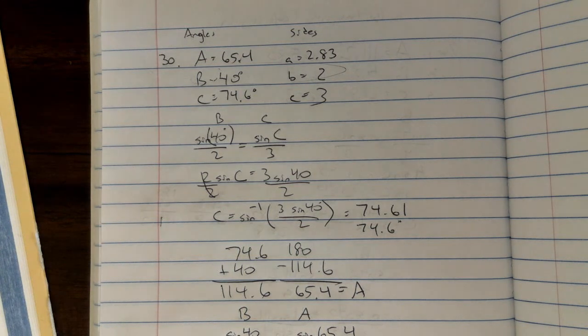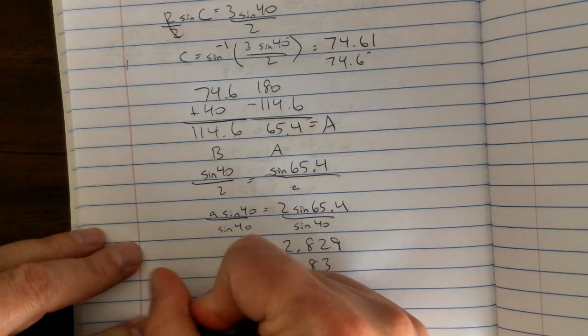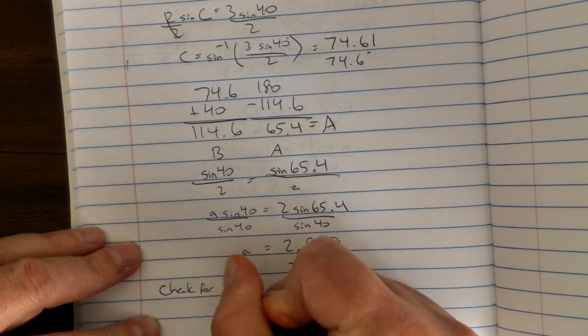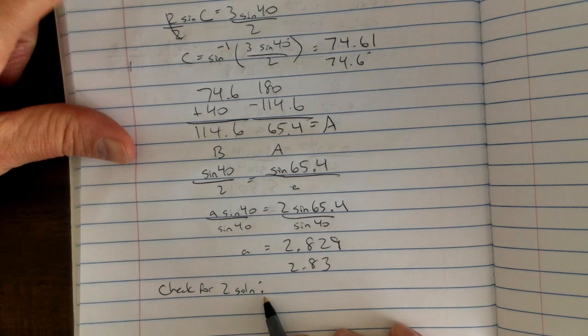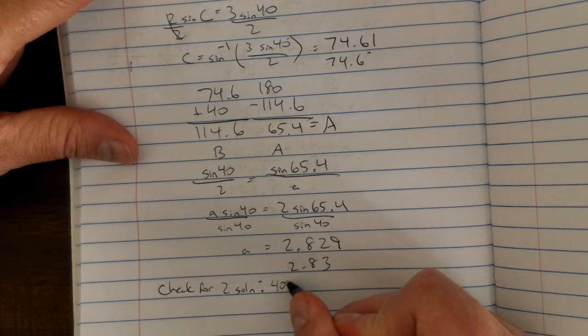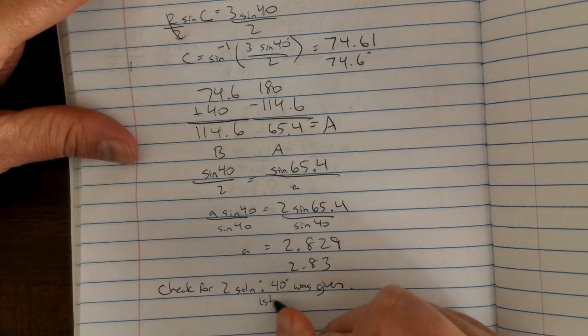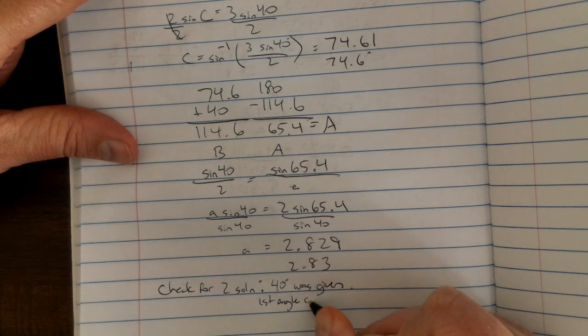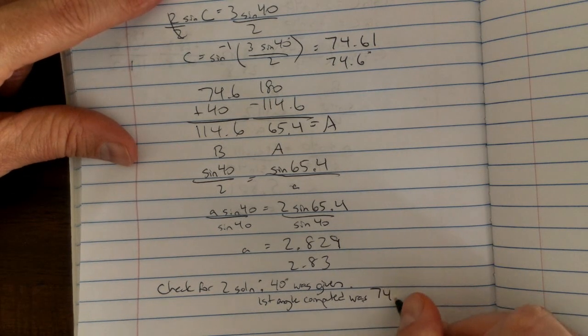Okay, so now what we want to do is double check for two solutions. So check for two solutions the following way. So 40 degrees was given, and our first angle computed was 74.6.